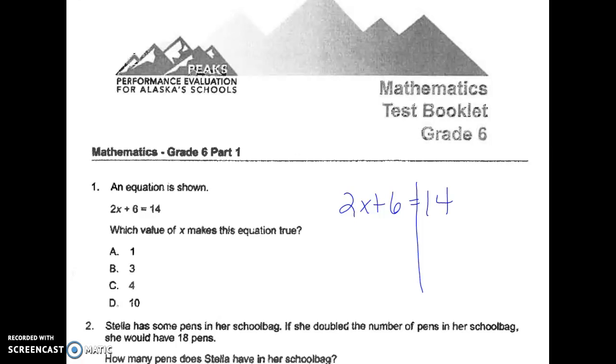So what is the first thing I'm going to do to start getting rid of things and get x by itself? Subtract 6 from both sides, right? Whatever I do to one side, I have to do to the other. So these are going to cancel out and be 2x. This will equal 8. So now I have 2x equals 8.